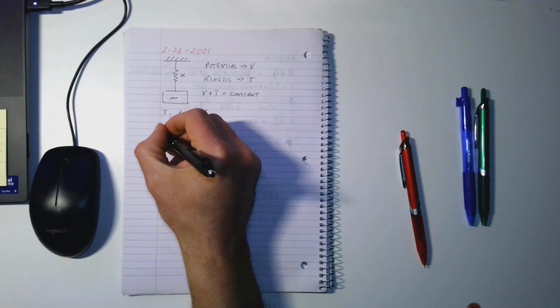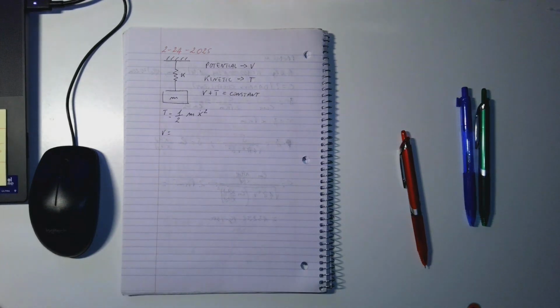Now we have to find an expression for the potential energy. What kind of potential energy do we have in a system like this?